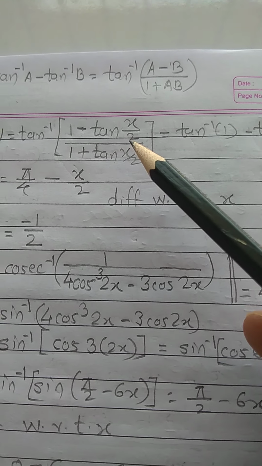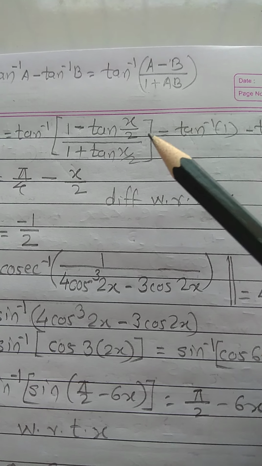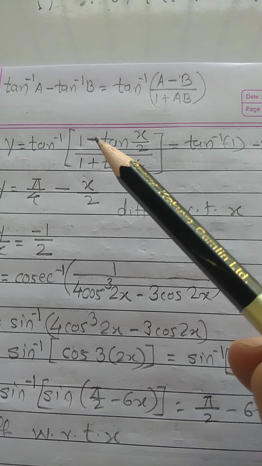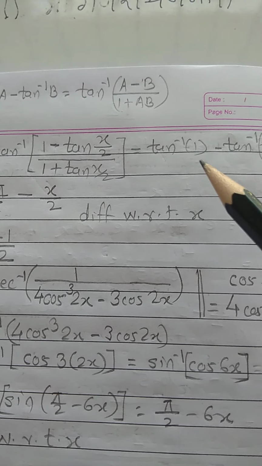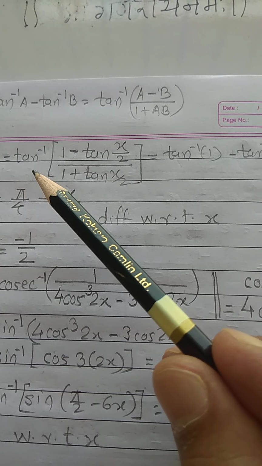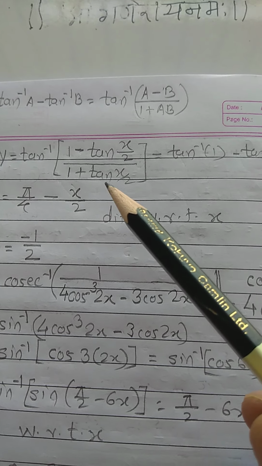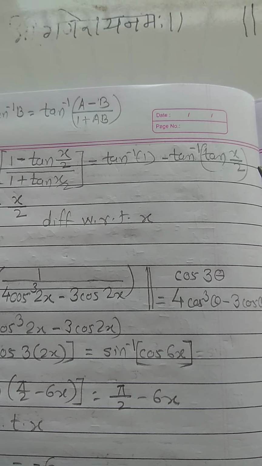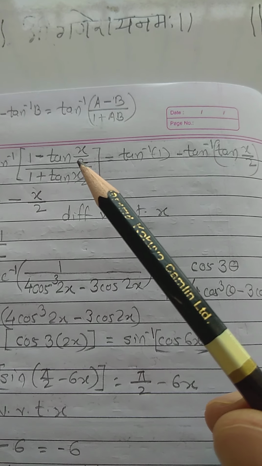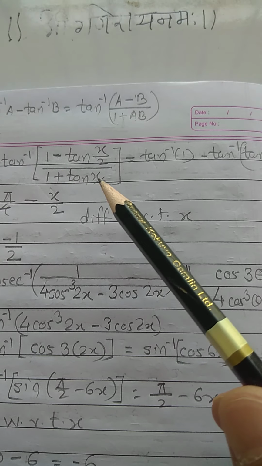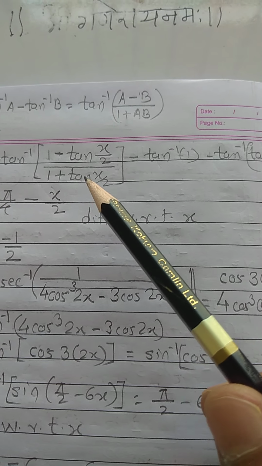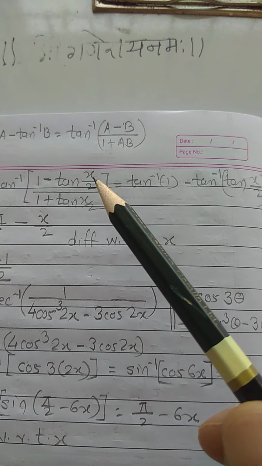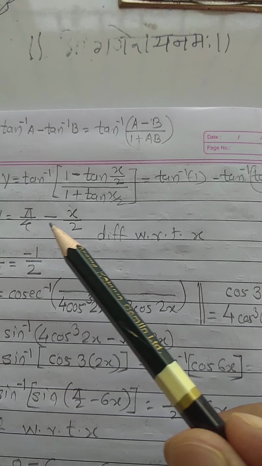Here it is a minus b upon 1 plus ab. Therefore, we can write this problem as tan inverse of 1 minus tan inverse of tan of x by 2. Comparing with tan inverse of a minus b upon 1 plus ab, we will have tan inverse of a minus tan inverse of tan of x by 2. We can also do it by, this is the result of tan of pi by 4 minus x by 2. Tan inverse and tan get cancelled and pi by 4 minus x by 2 will remain as it is.